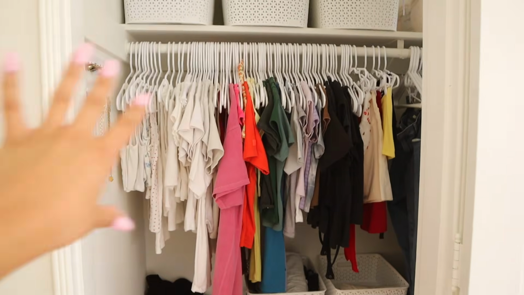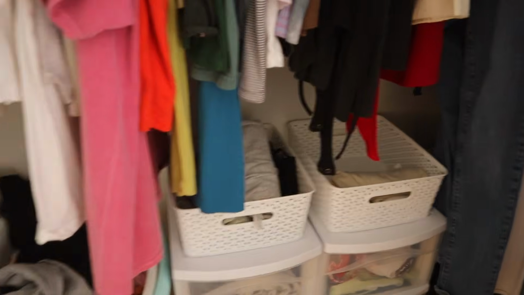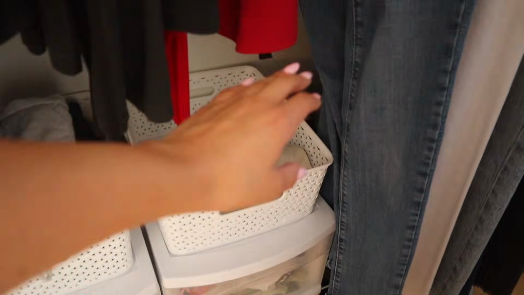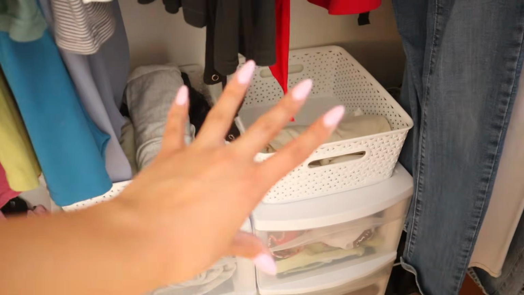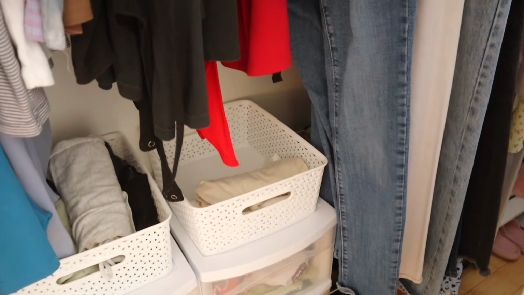Okay, so we made some progress. I'll give you guys a little tour of my closet. Not a whole lot was even done, but I feel like it already looks a lot better. So I have all my tops right here, my laundry basket, these two drawers, and then right here I have these two baskets. This one just has my comfy shorts, and then this one is kind of like my messy basket.